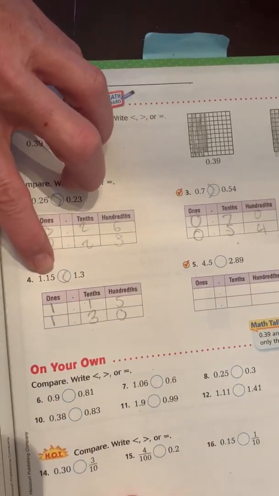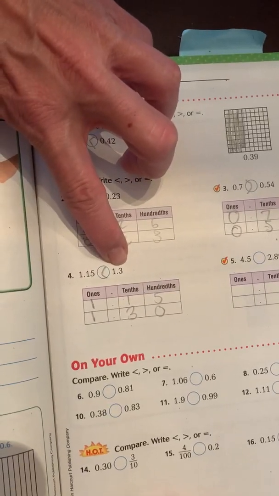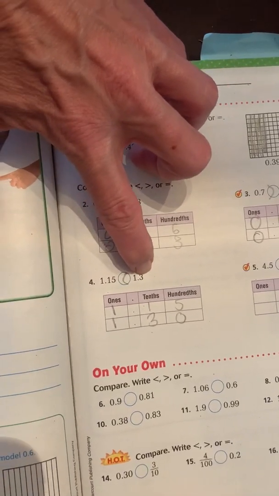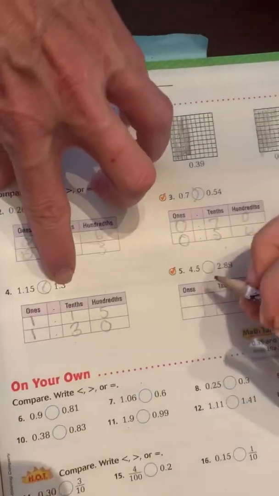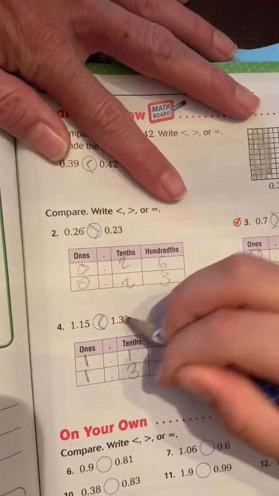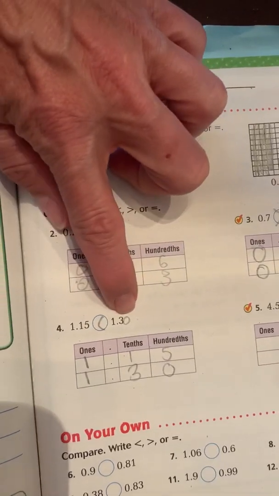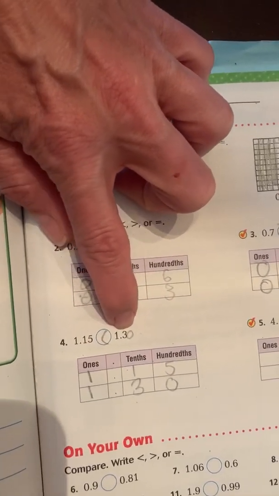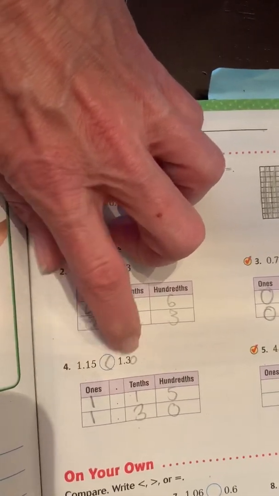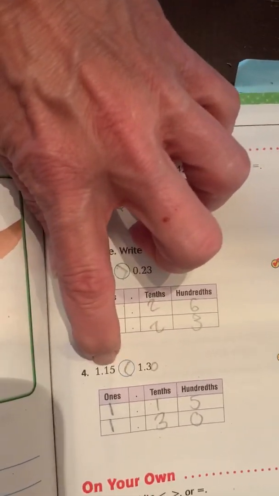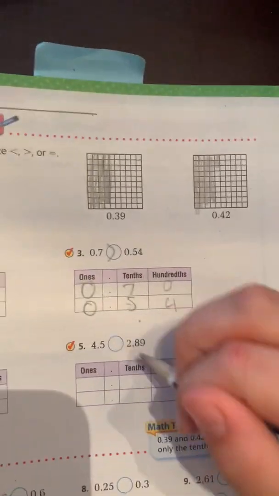Even though 15 is greater than 3, you would have to add a 0 to give it the same amount of numbers before you compare. Can you just put a 0 right there for me? You have to have that 0 in there before you compare. So this changes from 3 to 30 in order for it to have the same denominator. 30 hundredths, 15 hundredths. Okay, what happens over here?